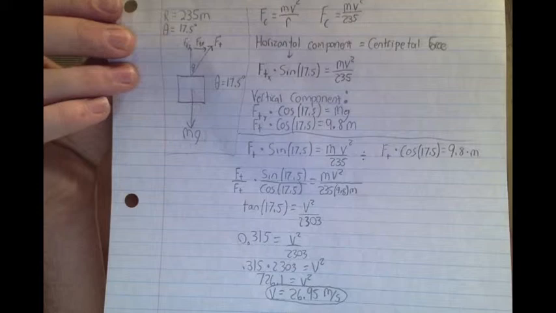We know that the tension force of the lamp that is being suspended is equal to the centripetal force, and the equation for centripetal force is Fc equals mass times velocity squared all over the radius. In this case, the horizontal component equals the centripetal force. So as you can see on the free body diagram, the force of tension times the sine of the angle theta, which is sine 17.5, equals mv squared over 235, which is the radius.